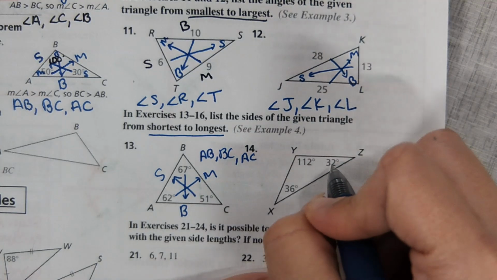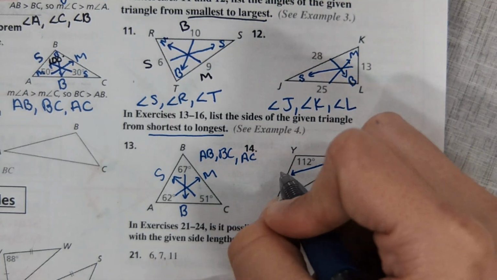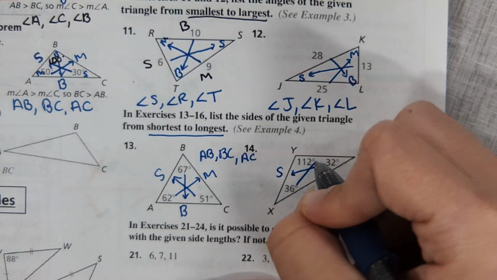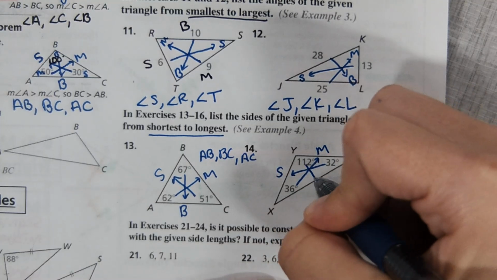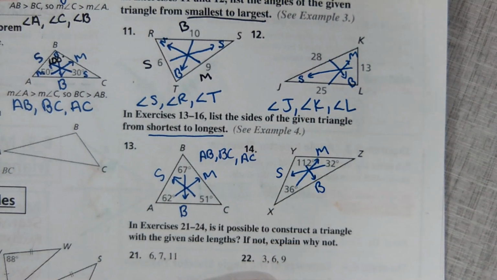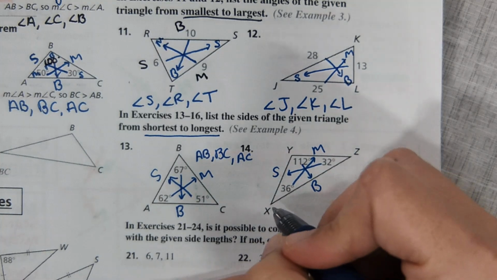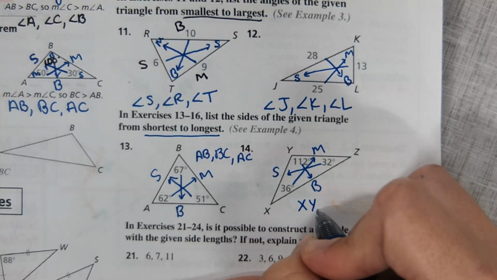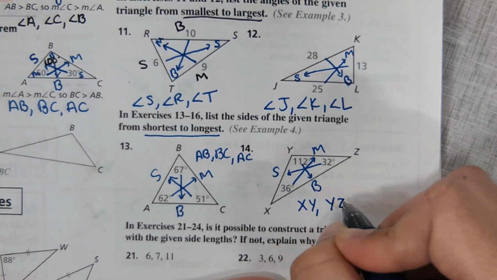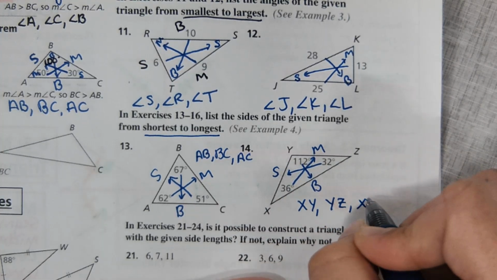14, smallest angle here, opposite that would be the shortest side, then medium, then opposite that would be the biggest side. And then shortest right here, XY, YZ, and then XZ is the longest.